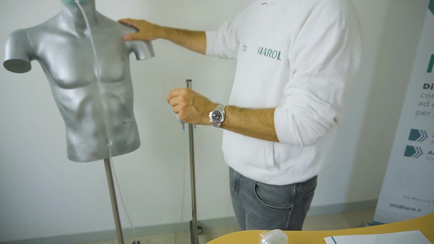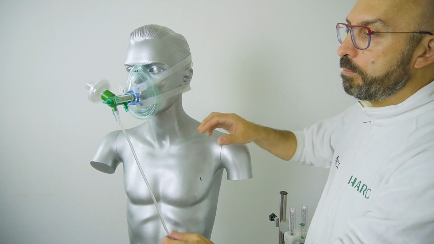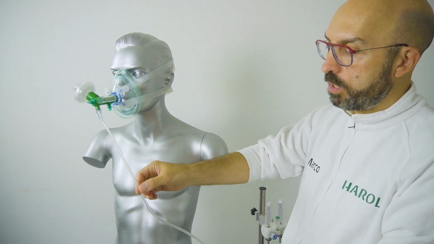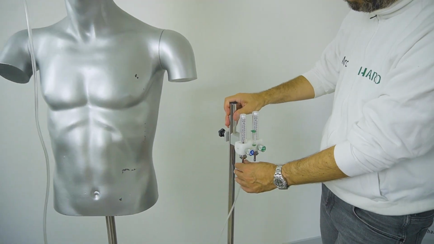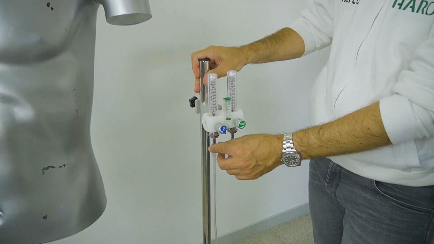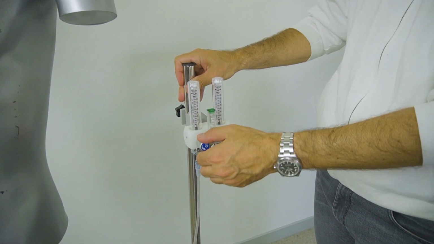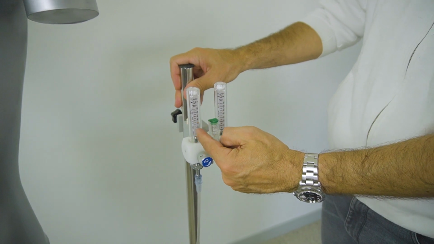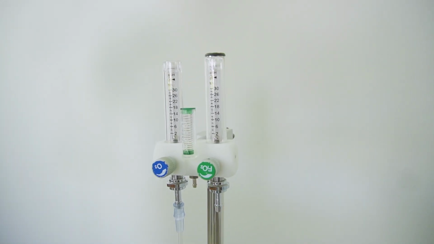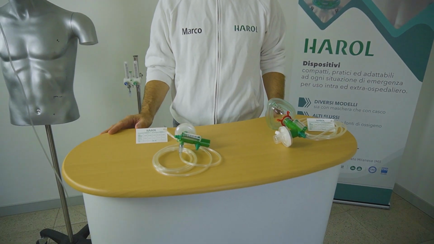Let's see the device worn by the patient. There's a single oxygen line that must be connected to a 15 liters per minute flow meter. After opening the flow meter, depending on the extent of the flow provided to the patient, a virtual PEEP is formed. It's a really simple device to use.